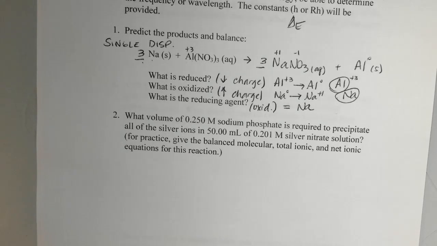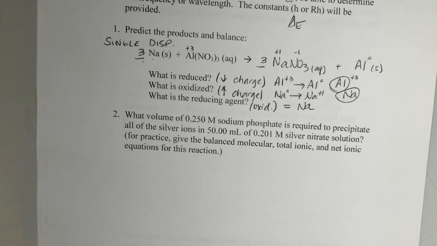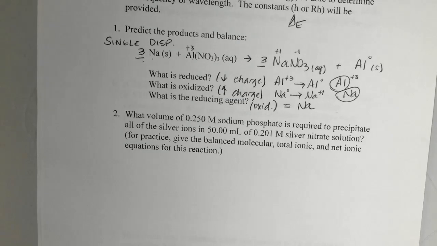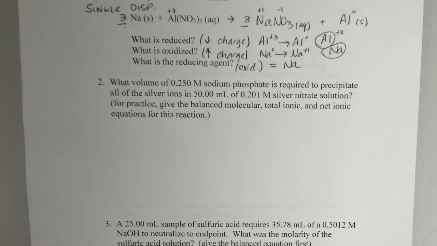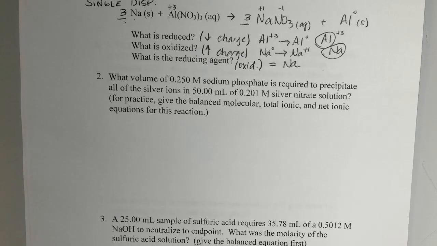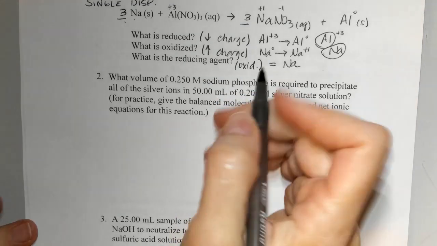All right, so that's a little bit of redox back from chapter 5, single displacement reaction. Then for number 2 on the review, we want to know the volume of sodium phosphate required to precipitate all the silver ions in 50.00 milliliters of 0.201 molar silver nitrate. We've got to do the balanced equation first. This is a double displacement reaction.